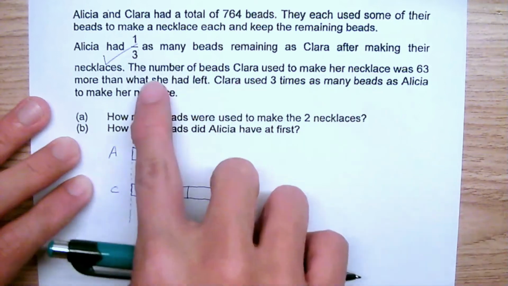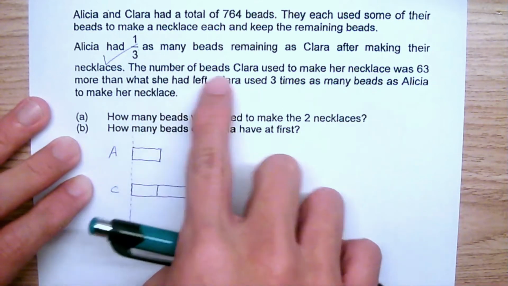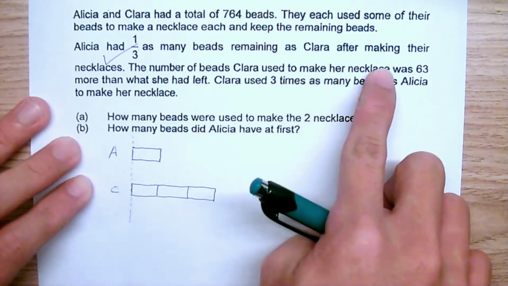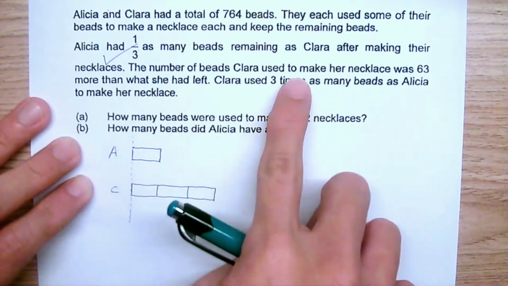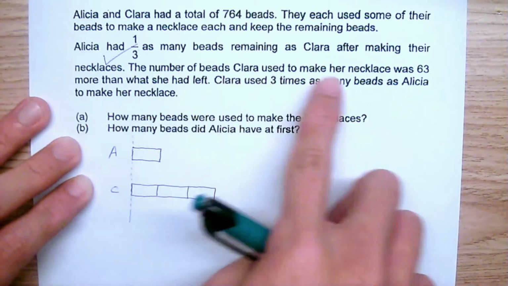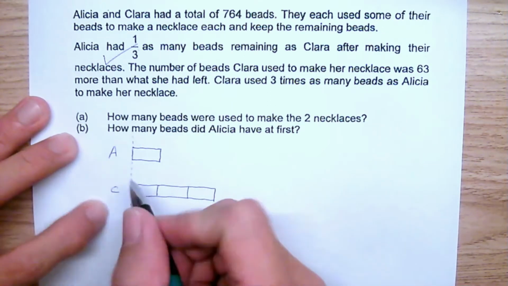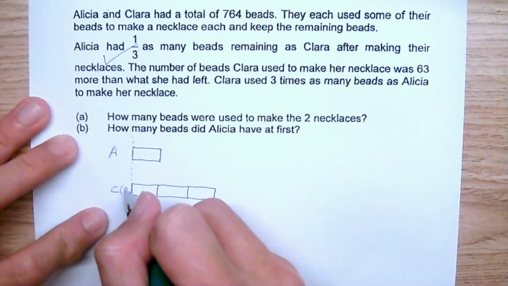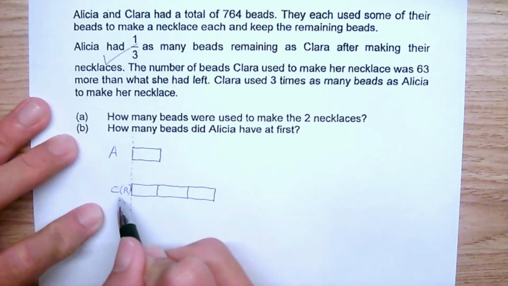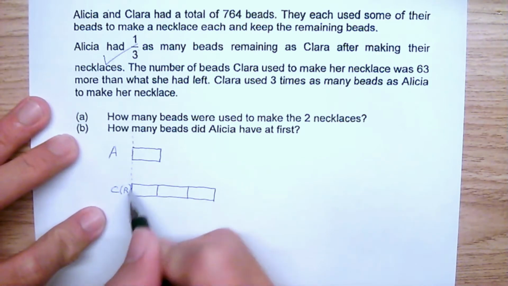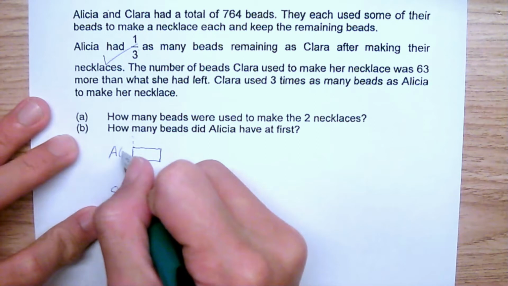Okay, then they said that this one is the number of bits that Clara used to make her necklace was 63 more than what she had left. See, the number of bits that Clara used to make a necklace was 63 more than what she had left. Which means that, okay, I'm going to put Clara R. What does it stand for? It stands for Clara's remaining number of bits. And then this one will just be Alicia's remaining number of bits.